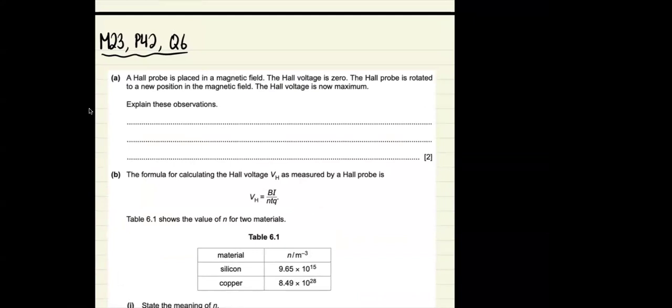So first one, a Hall probe is placed in a magnetic field. Hall voltage is 0. Hall probe is rotated to a new position in the magnetic field. The Hall voltage is now maximum. You know that you have to do this in P5s as well, that you rotate the Hall probe until you get a max reading. This is basically because of the sine theta associated with the magnetic field.